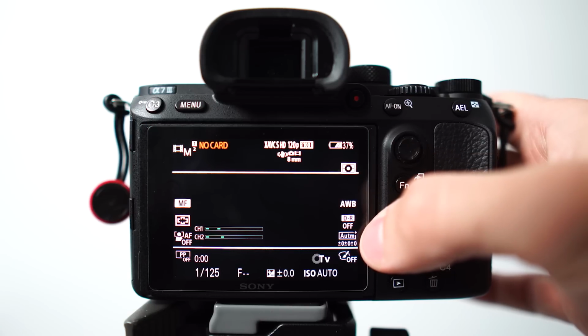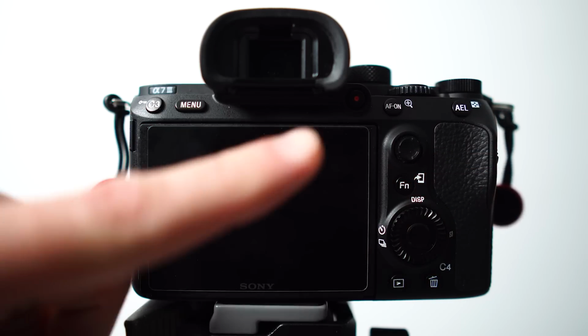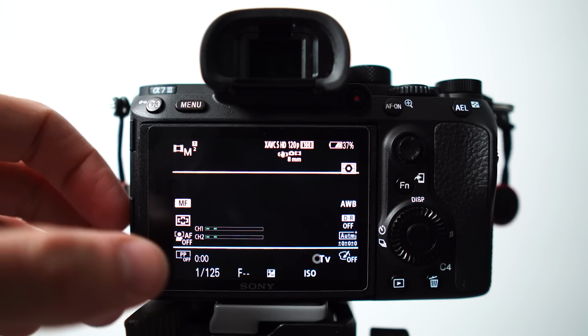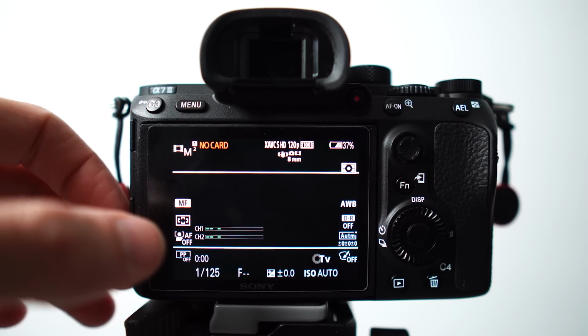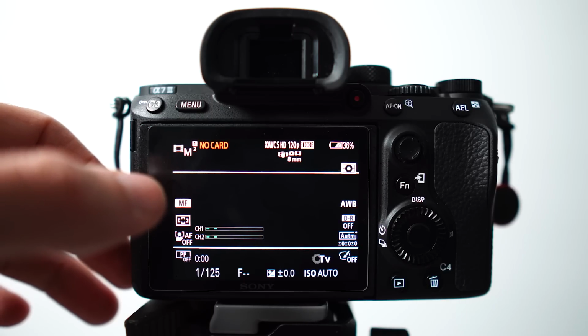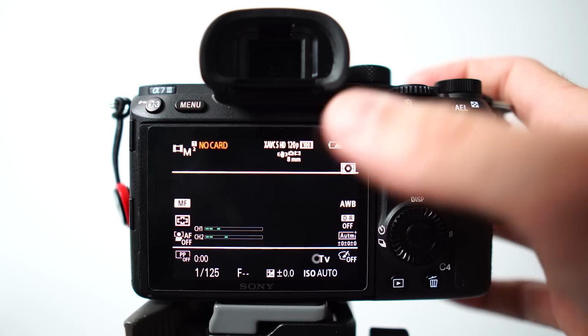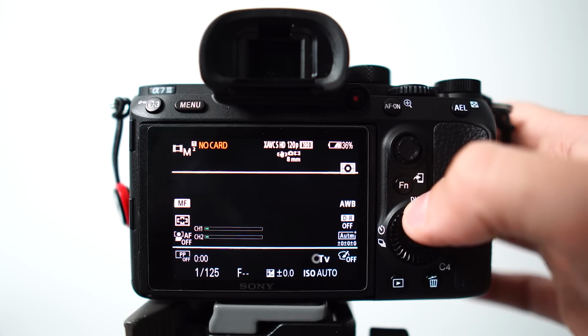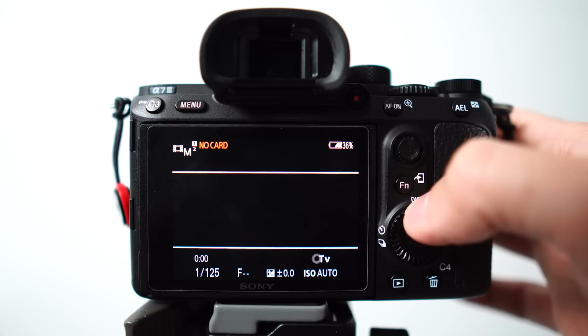Creative style here, I use autumn leaves. Click on the video up here if you aren't aware of my creative style I love and I use all the time. Picture profile is off, pre-autofocus is off. This is my focusing mode, I leave it set to wide and I'm currently on manual focus. Now you can remove some of these features here by clicking the display button and then it'll add them back on. So if you just click it, it will cycle through all the different options you have.